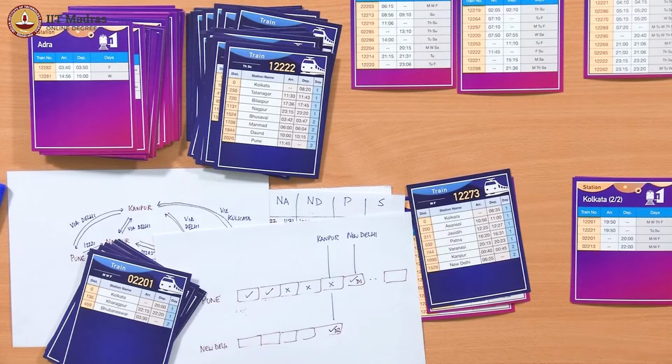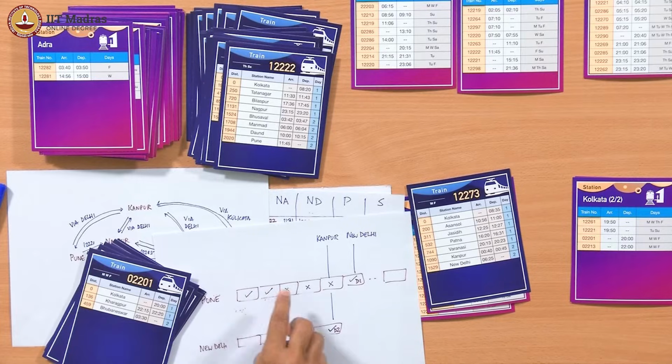So the table is called an adjacency matrix. Adjacency matrix basically is the ticks and crosses. It tells you whether it is connected or not connected. And then you add this extra information which gives you some more information about the connection, like the train number, the length, the distance, the time it takes, and so on.